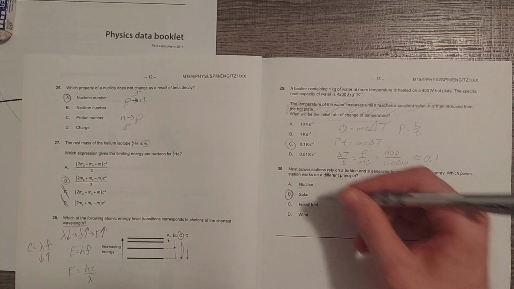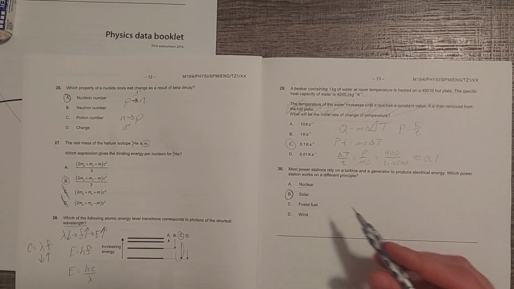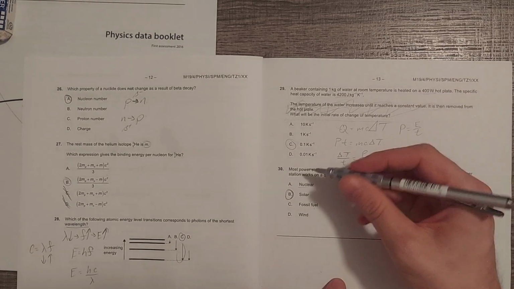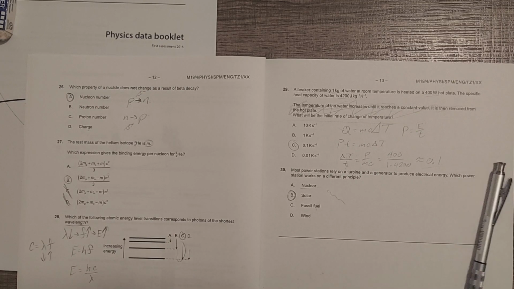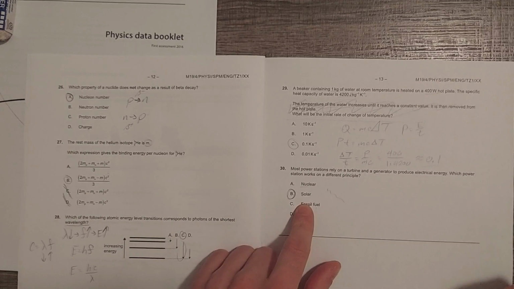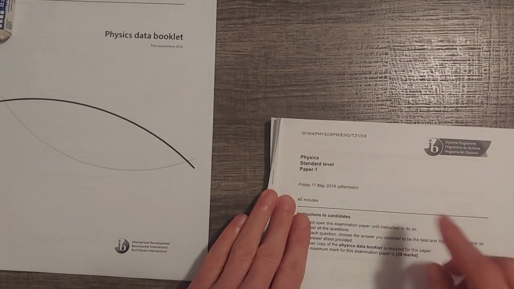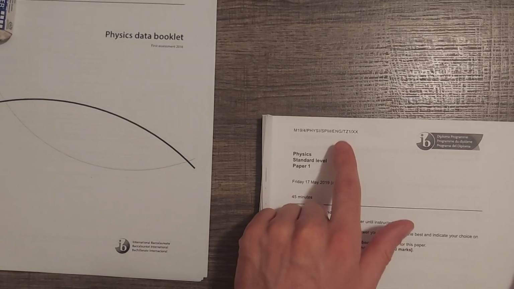Solar, voltaic, specifically solar voltaic, but also solar heating, I suppose, sometimes. Solar voltaic works on a completely different principle where photons come in with enough energy to knock electrons out of the material, and that's how they produce current or voltage to produce electrical energy. So that is B. All right, there you go. That is paper 1 of the May 2019 IB Physics SL exam, version 1.